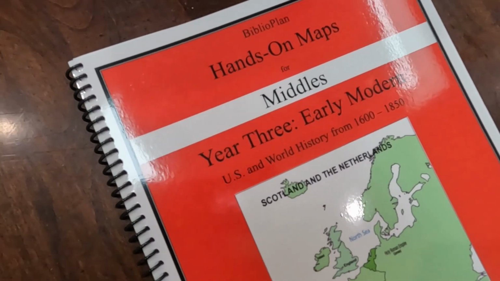One of the things that helps financially with Biblioplan is that they do allow families to make replicas of their resources so you can print them off yourself. While these are technically consumables, then that really saves you when you come back through it in the future. If you had just made those duplicates, then you wouldn't have to make those purchases again. There's also Hands-On Maps. This is going to be part of your geography.